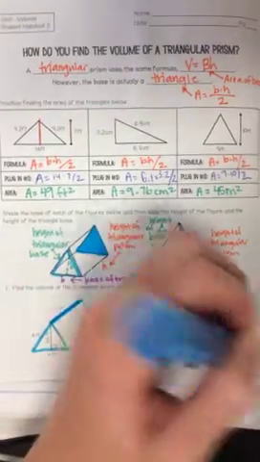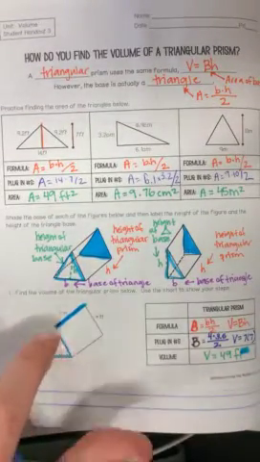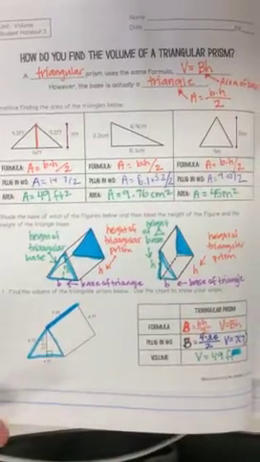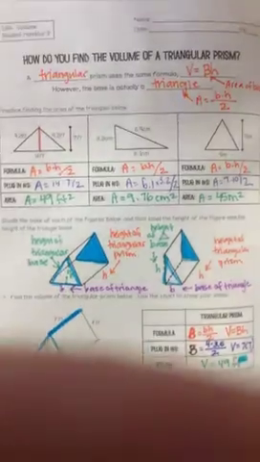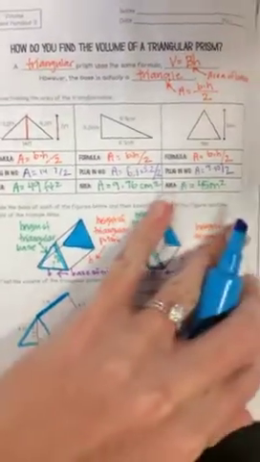Remember, we put a 3 here, showing that it's a 1, 2, 3-dimensional shape. So we need to include the 3 as our exponent. Looking at our second page briefly.